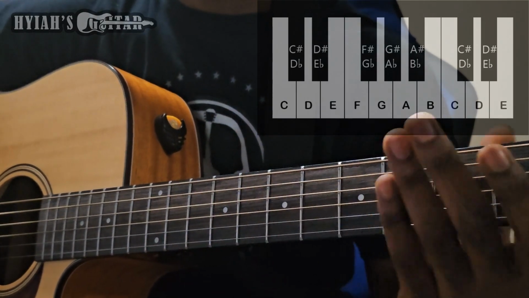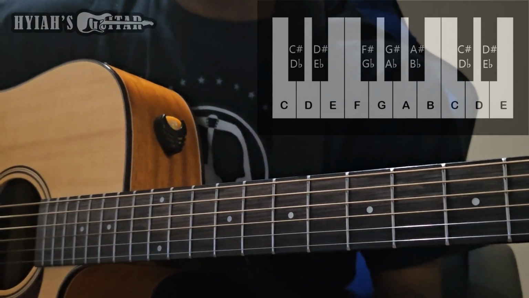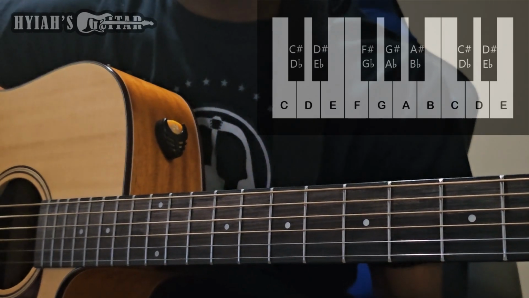So the keys are from A to G when you're arranging it in alphabetical order.